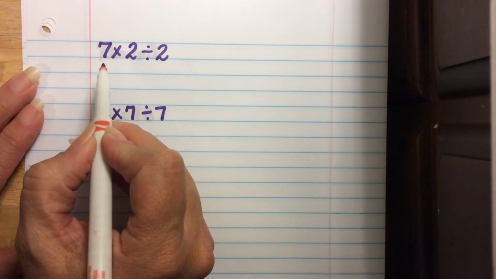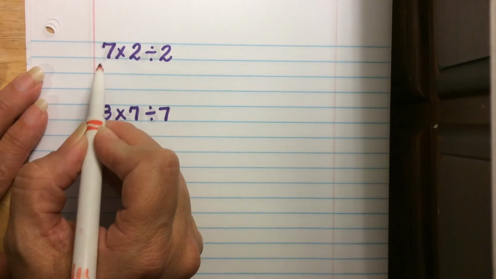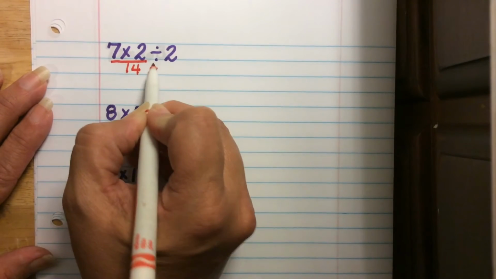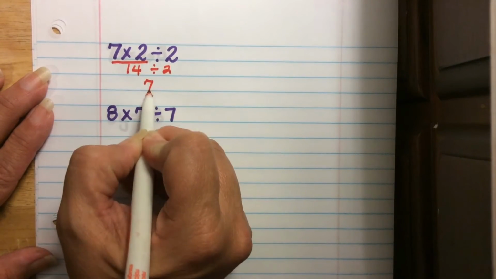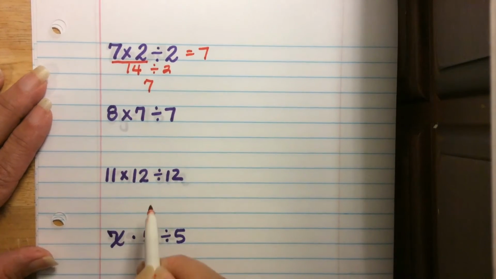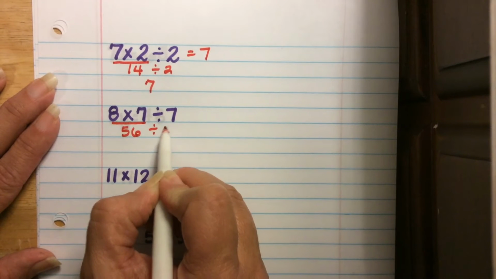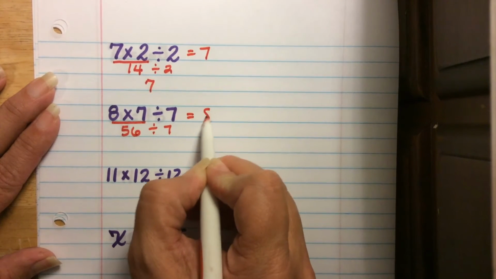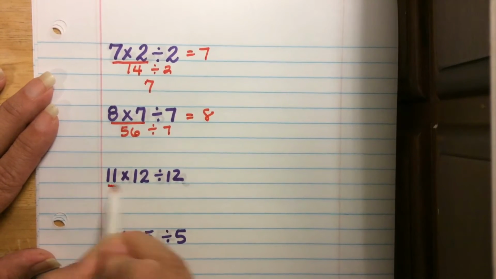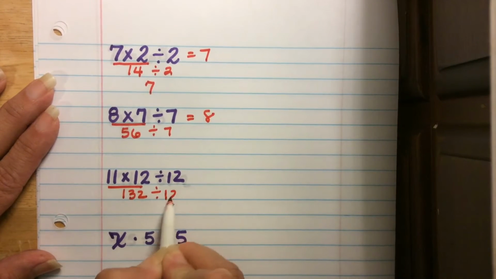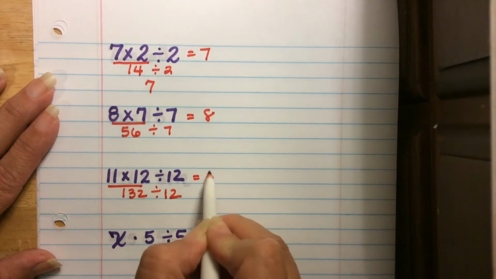Let's use order of operations to solve these problems. Because it is multiplication and division, we're going to move from left to right. So 7 times 2 is 14, and then 14 divided by 2 is 7. 8 times 7 is 56, and then 56 divided by 7 is 8. 11 times 12 is 132, and then 132 divided by 12 is equal to 11.